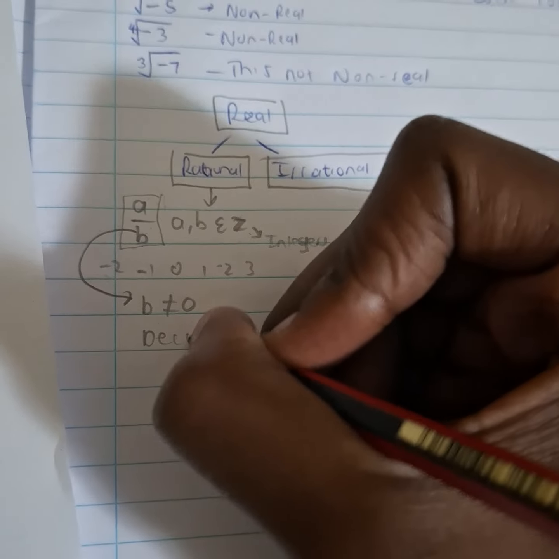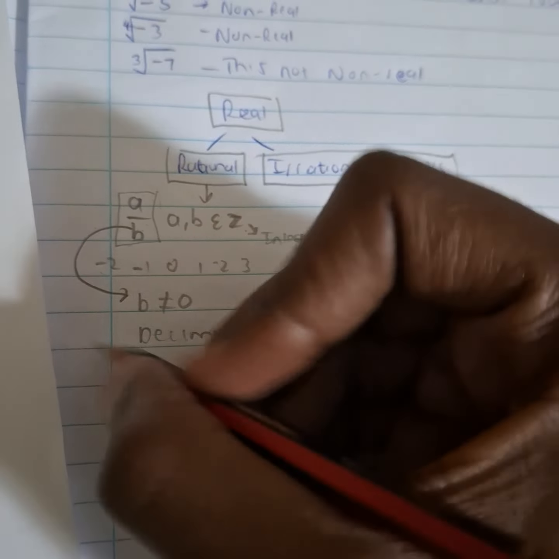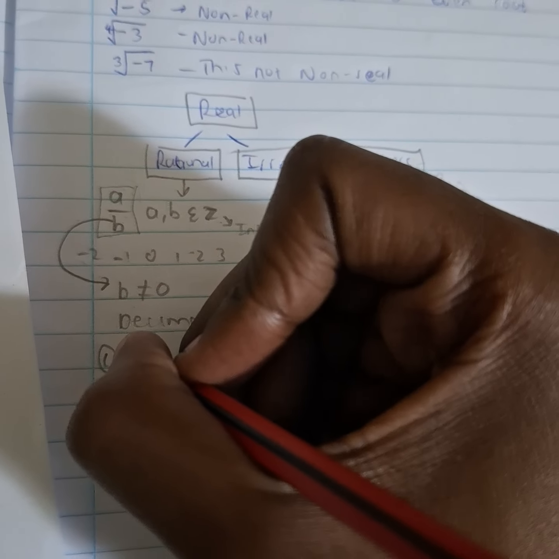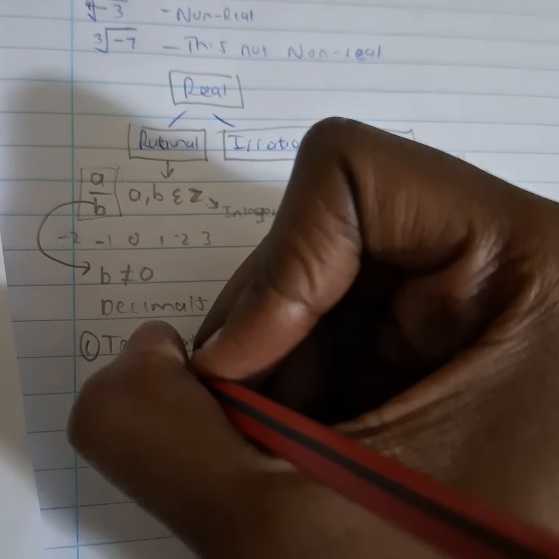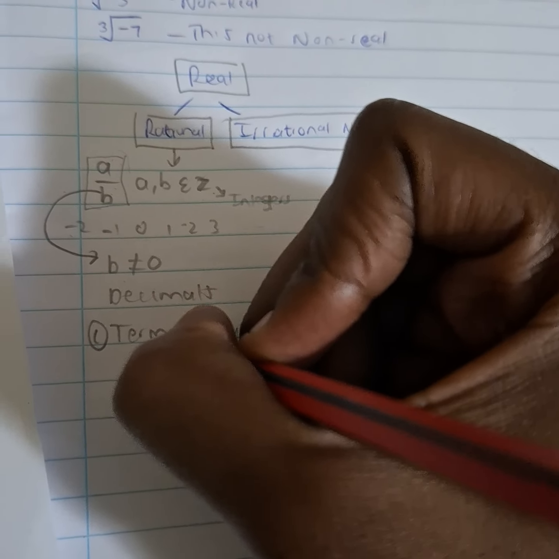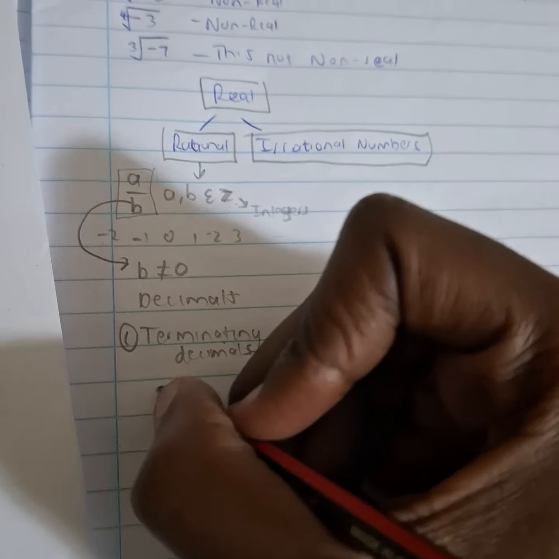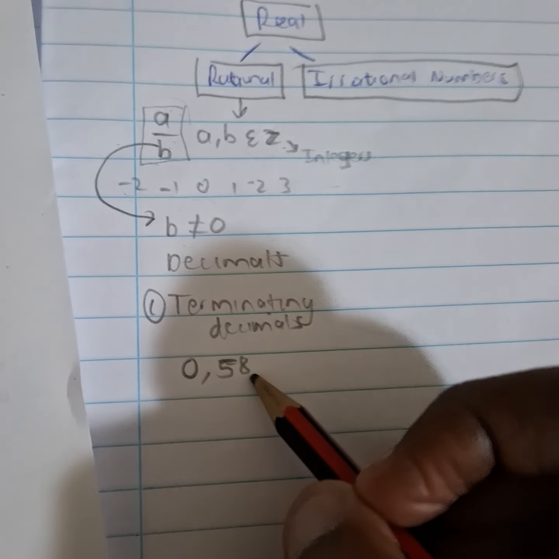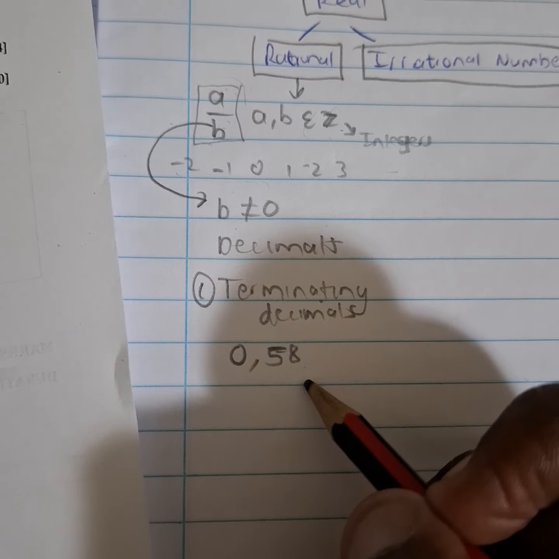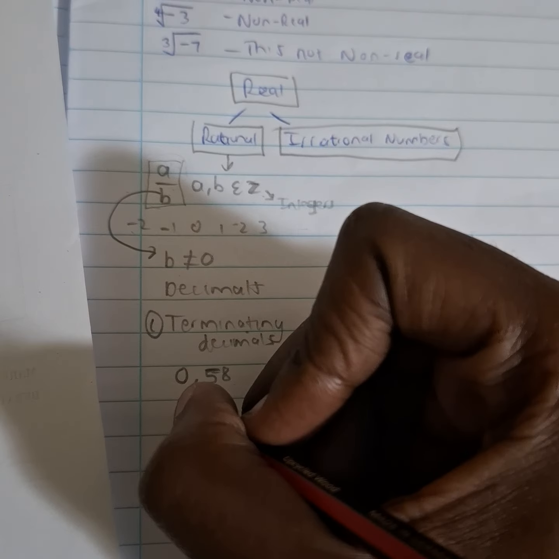If we look at the decimals of a rational number, we know that decimals of a rational number can either be terminating decimals. Okay, and just to give you an example of terminating, 0.58, stop. It terminates, it stops after the second decimal.